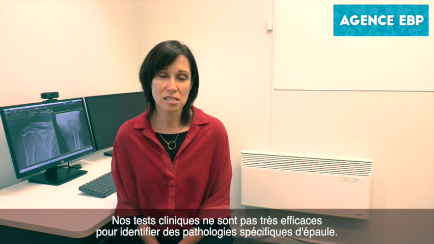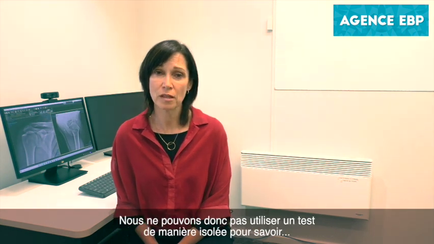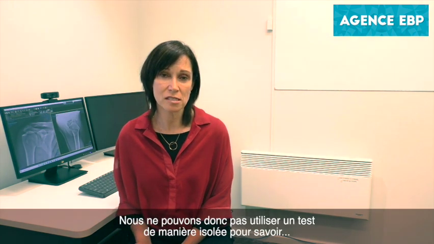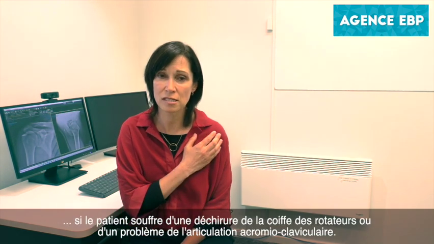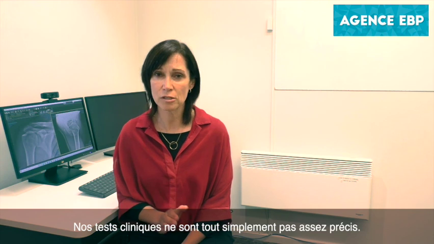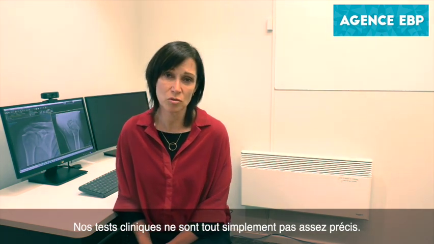Our clinical tests are not very good at identifying specific pathologies in the shoulder. So we can't use one test to decide whether the patient has a rotator cuff tear or an AC joint problem. Our clinical tests just lack enough accuracy to enable us to do that.